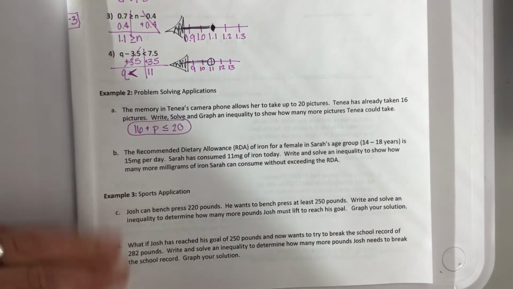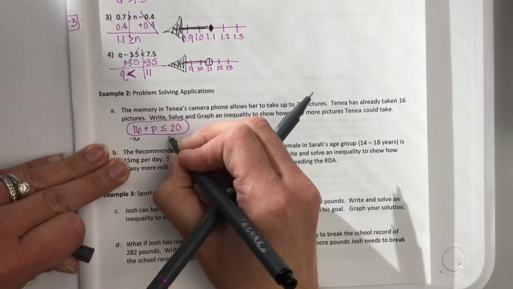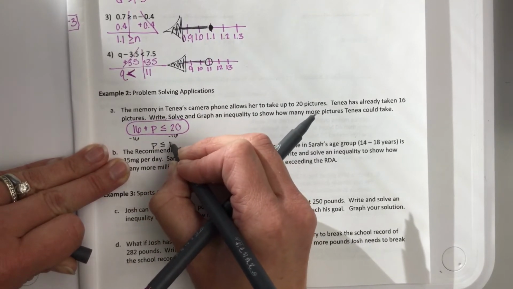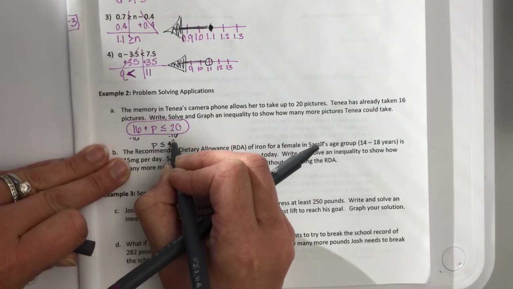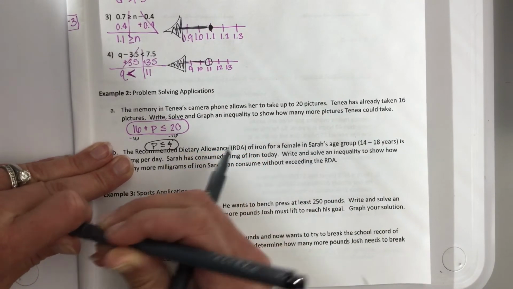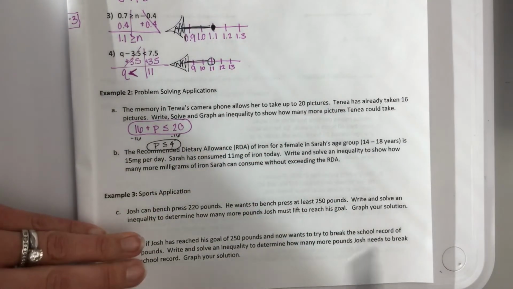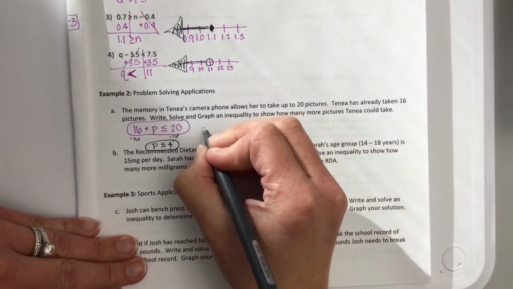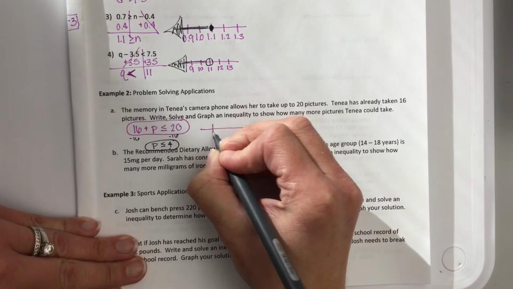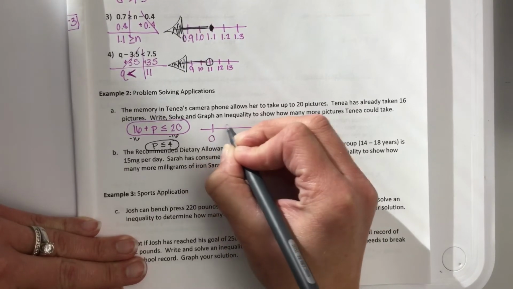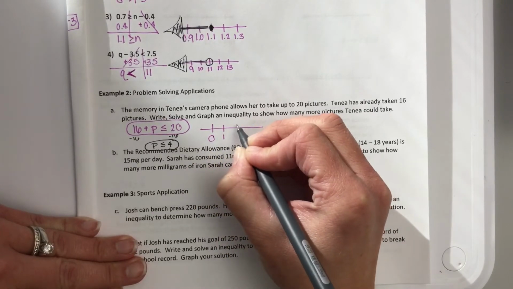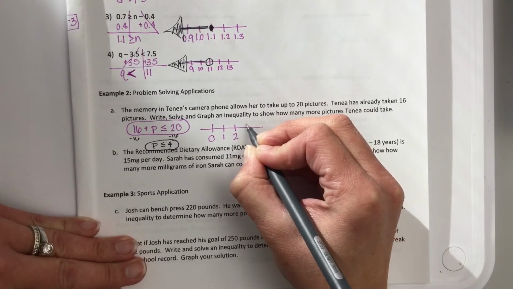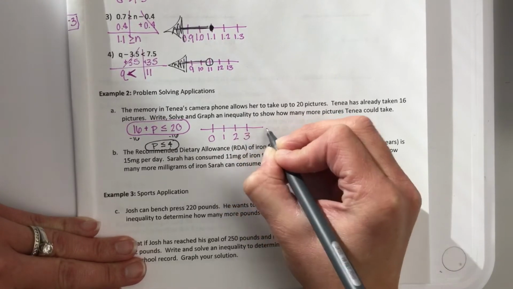Okay, the next part is to solve it. So then you would subtract 16 from both sides. P is less than or equal to 4. There's your answer. There are 3 parts to this. And then when we're given a word problem, you can do a graph, but you have to be thoughtful here, because can you have negatives, partials, decimals, anything like that, when we are talking about photos?